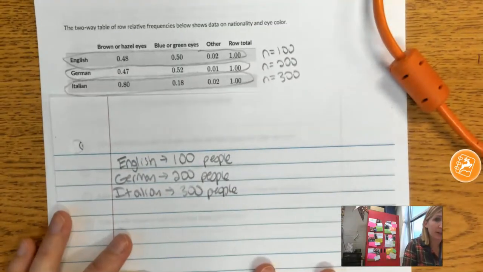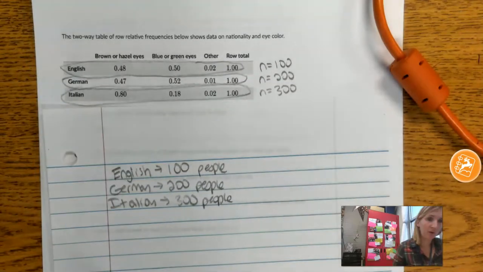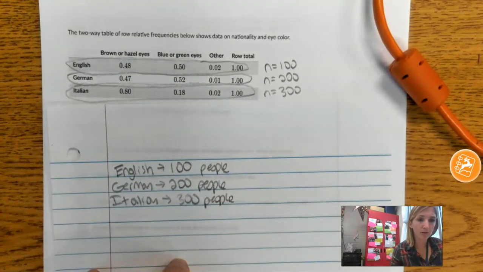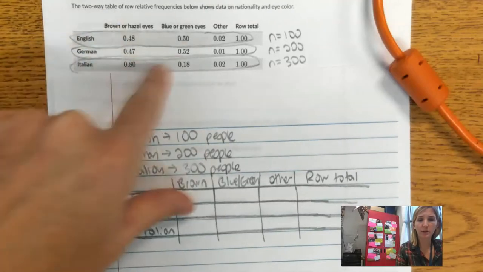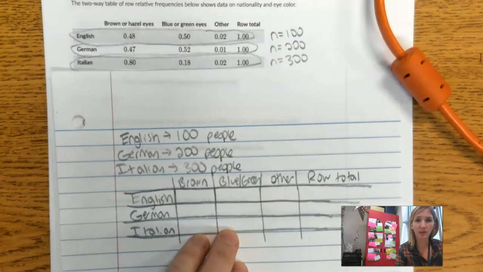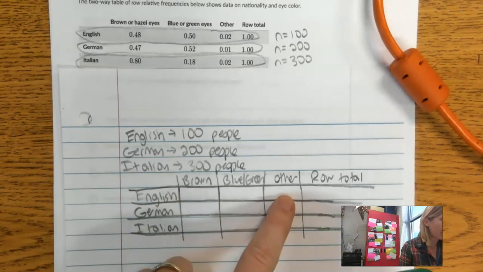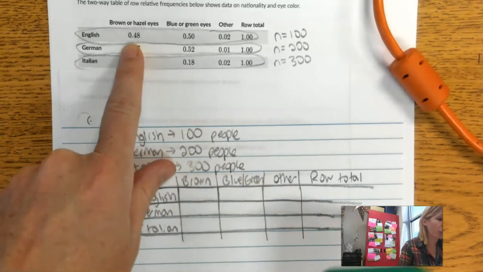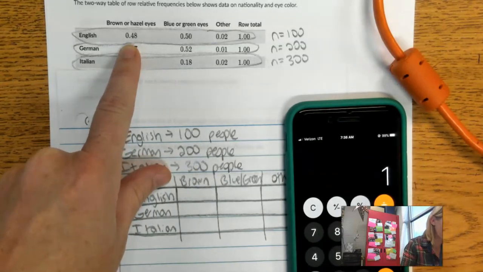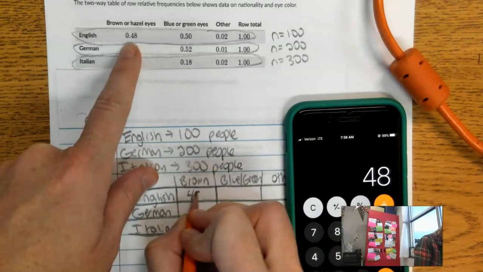All right, so looking at this, if I have 100 people, and let me pause the video, I'm going to rewrite this chart on my paper. We're going to turn this relative frequency count table into a frequency count table with the actual numbers. So starting off, if the number of English people that I surveyed was 100, then to get each specific category, I'm just going to multiply the proportion by 100. So I'm going to do 100 times 0.48. That's going to give me 48.